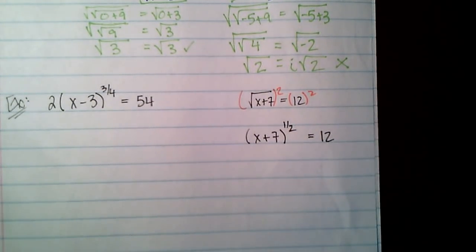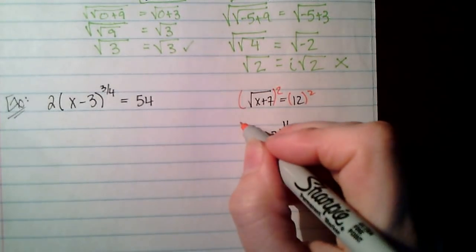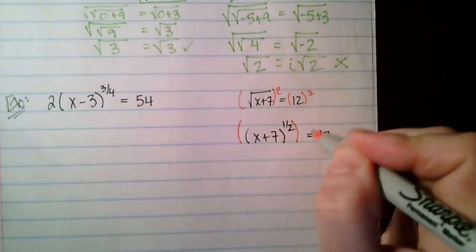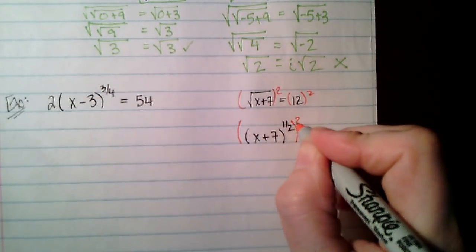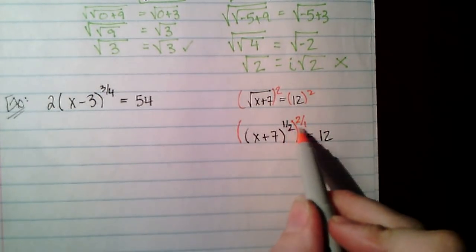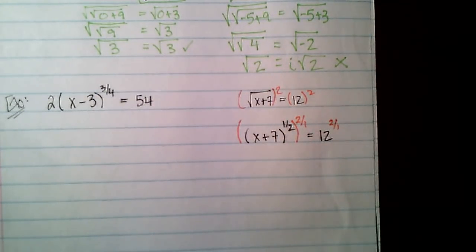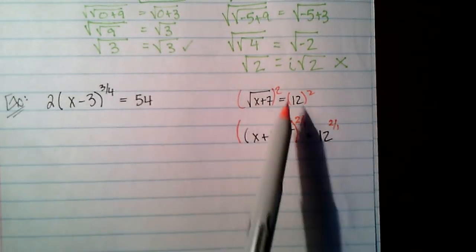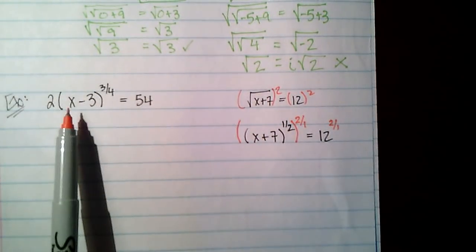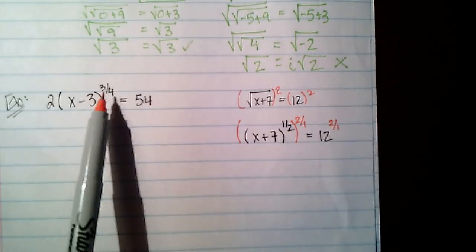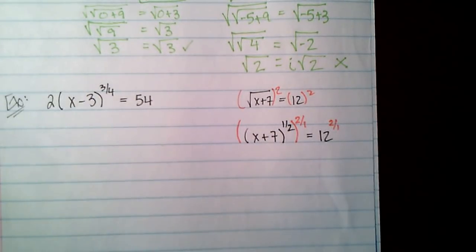So when I have you raise both sides to the power of the index, another way to think about that is that I'm having you raise both sides to the reciprocal of that exponential power. So I'm raising both sides to the power of 2 over 1. So that's the same kind of idea that we're going to do here when we have this fractional exponent 3/4.